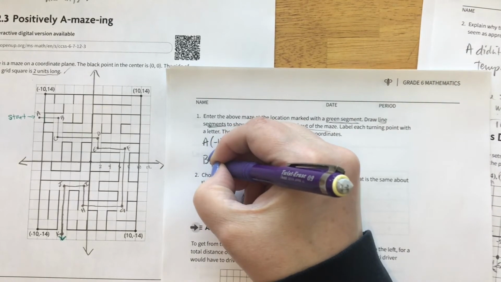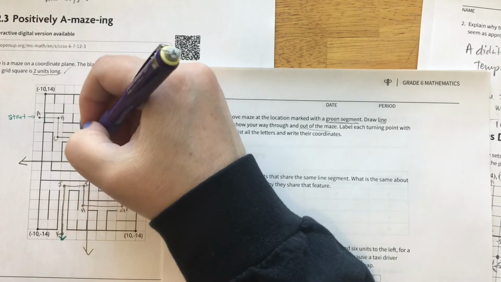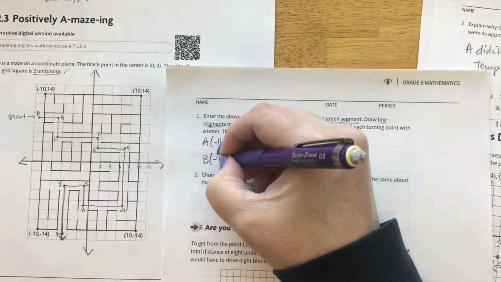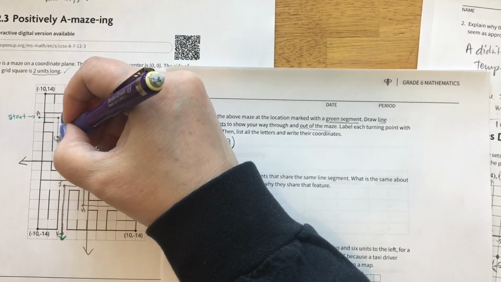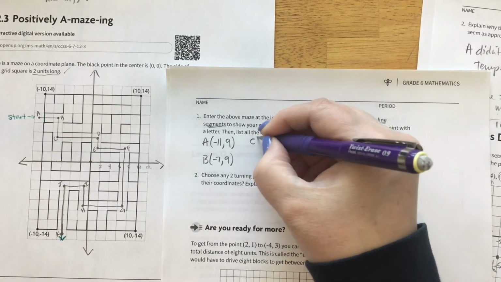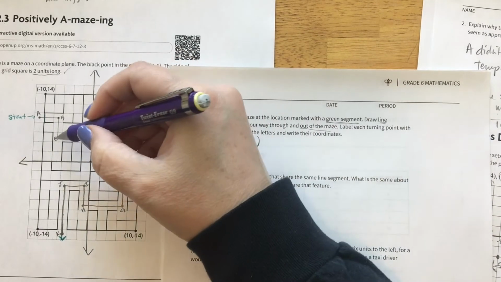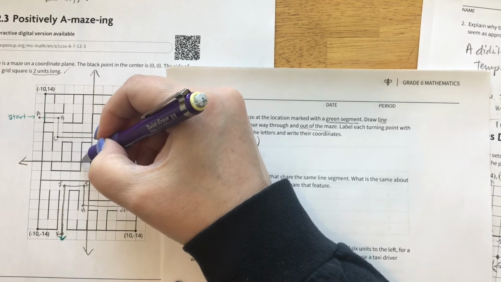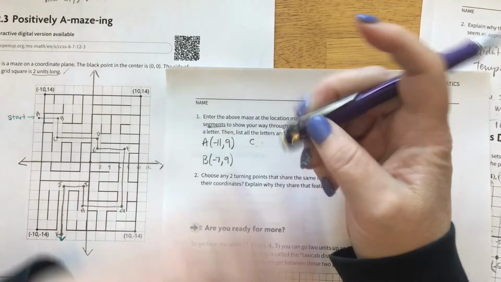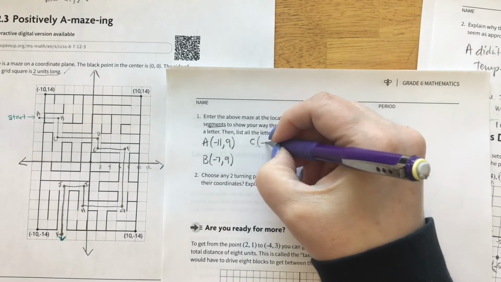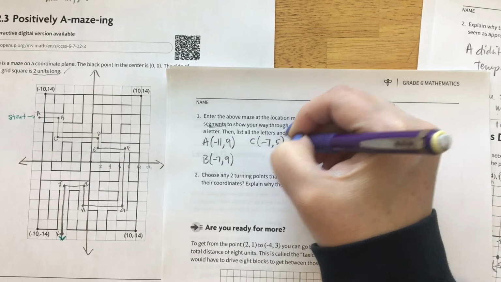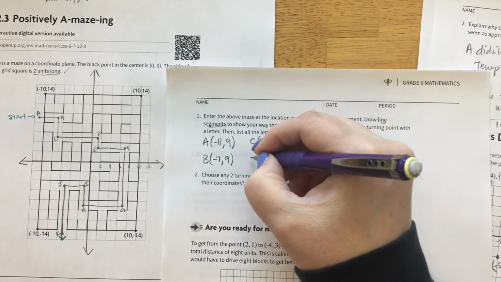Okay, how about point B? Well, point B is right here. So from 0, 0, I have to go negative 2, 4, 6, 7, negative 7, and then up 2, 4, 6, 8, 9. Okay, point C. Point C is right here. So from 0, 0, I have to go negative 2, 4, 6, 7. Oops, that was the parenthesis the wrong direction. So negative 7, comma, 2, 4, 5. Okay, so negative 7, 5 for C.